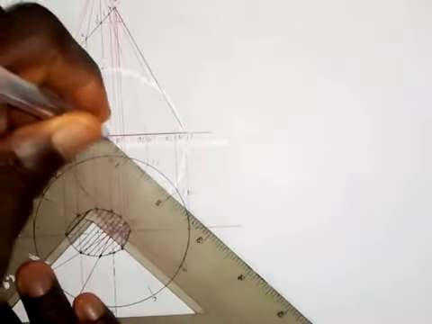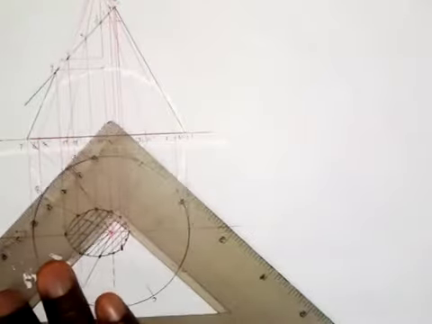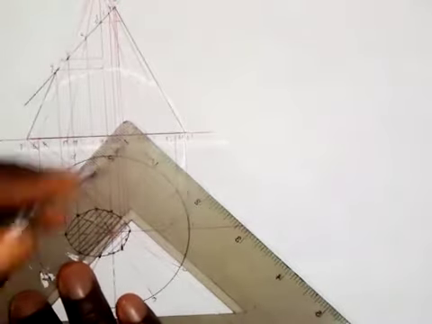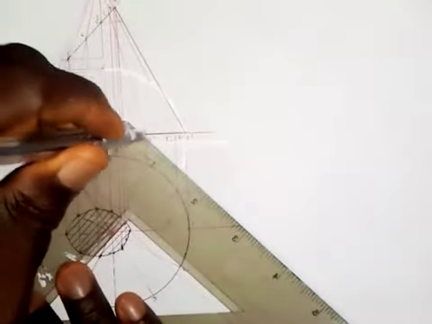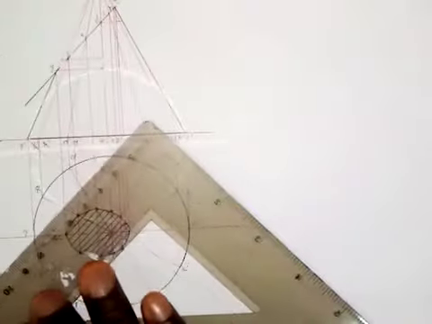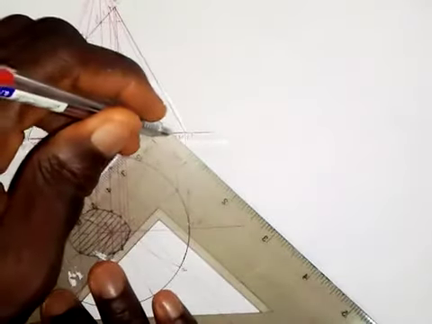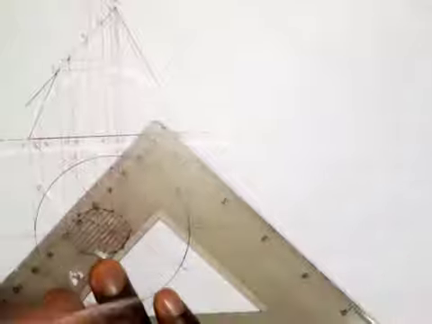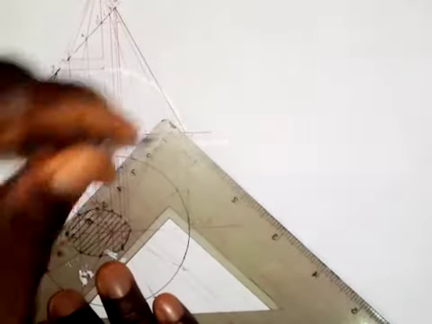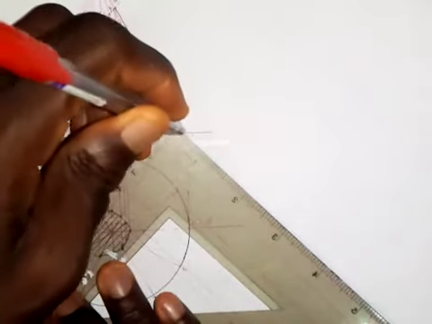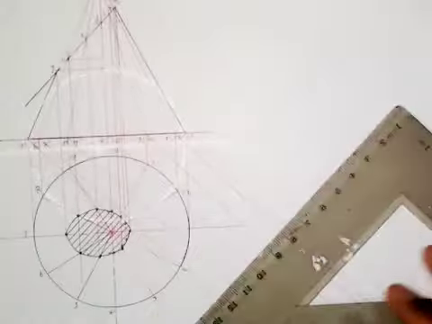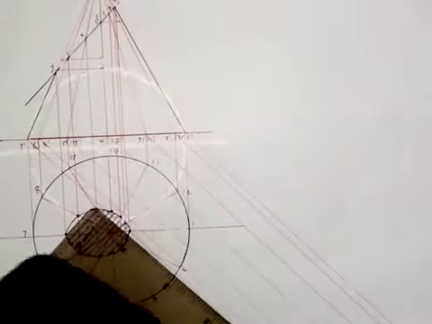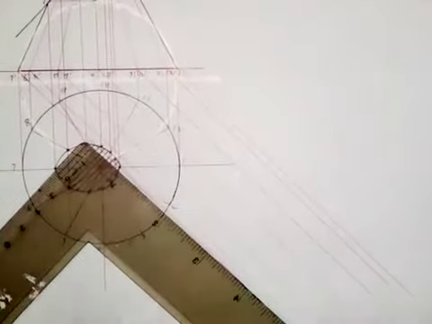Draw a line in this direction, and from this point, that is 3 and 11, draw a line. From point 2 and 12, draw a line in this direction, and from point 1, draw a line like this. All these lines that we have drawn, I may need to extend them a little bit.